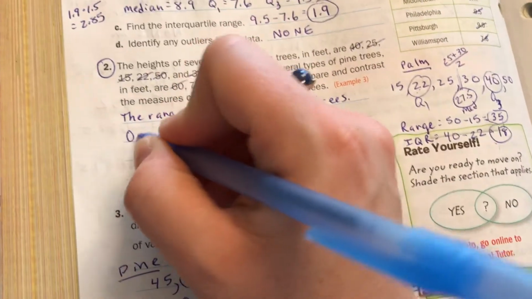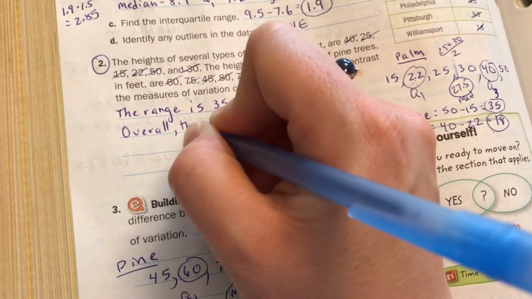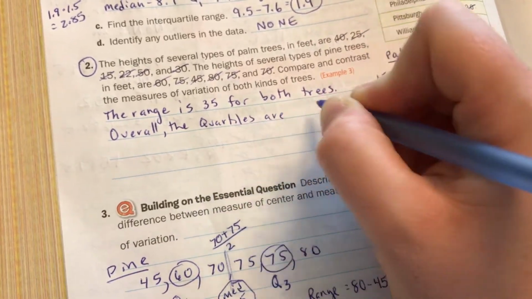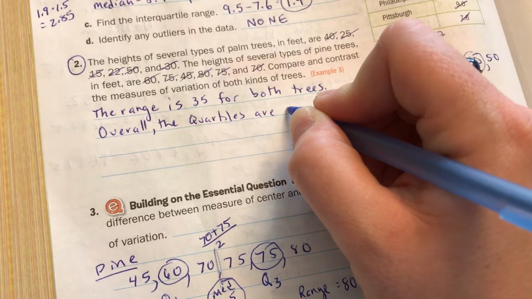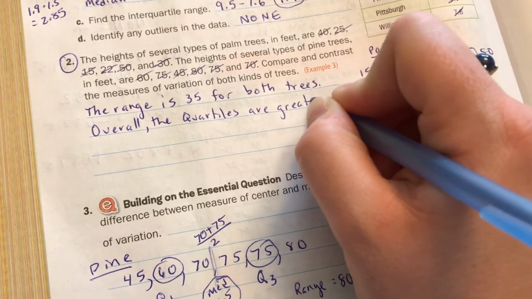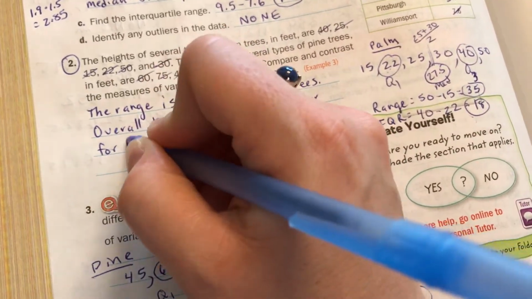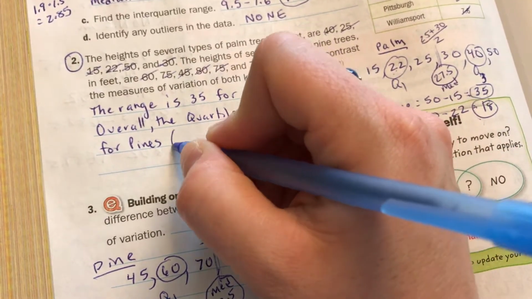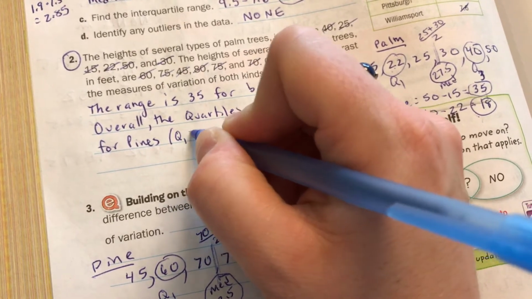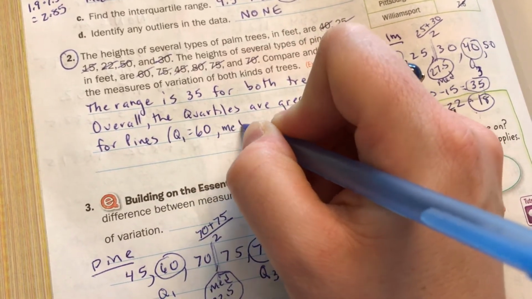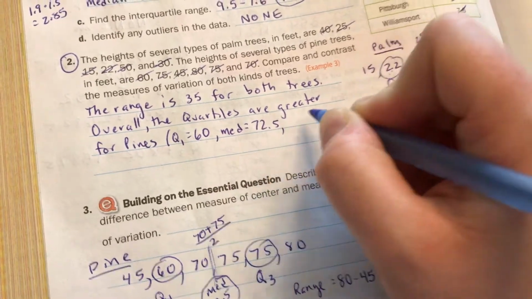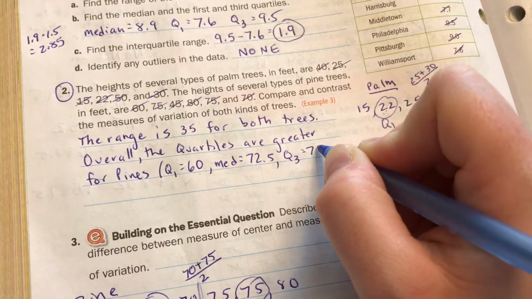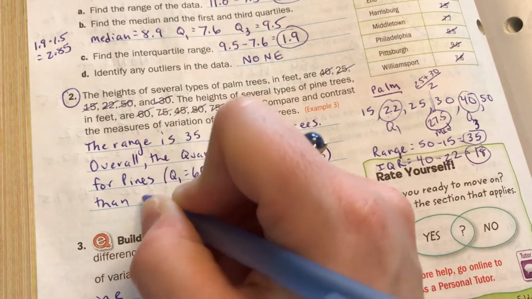Okay, so overall, the quartiles are greater for pines. So I'm going to say Q1, median, Q3 than palms.